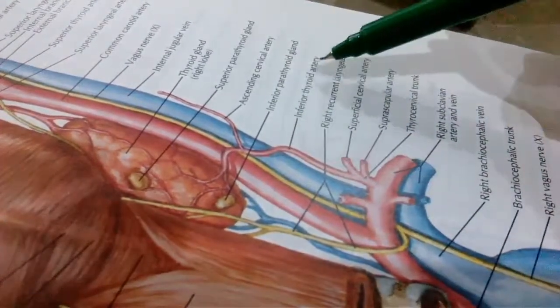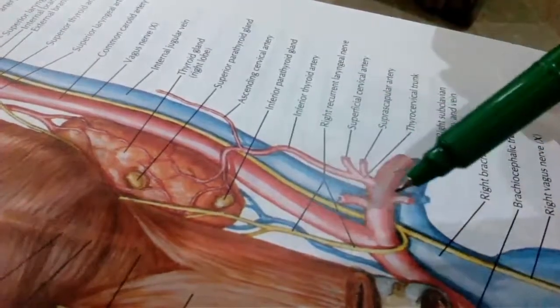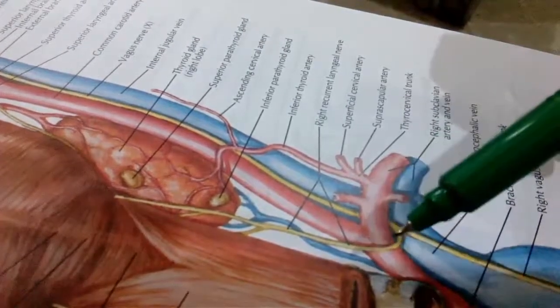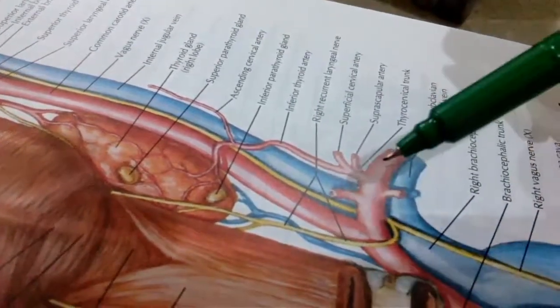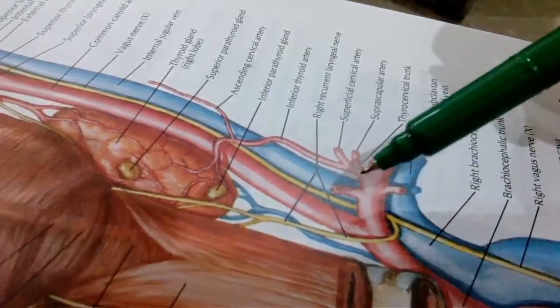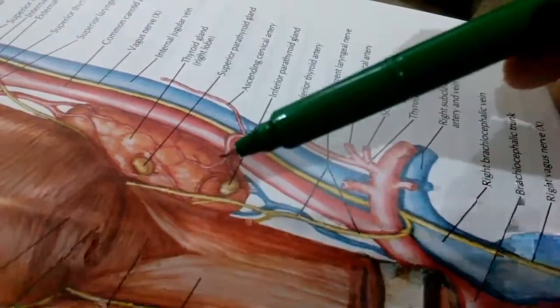As you can see over here, the inferior thyroid artery is coming from the thyrocervical trunk of the subclavian artery. This is the subclavian, and this is the thyrocervical trunk, which gives the inferior thyroid artery, and it supplies the inferior part of the thyroid gland.